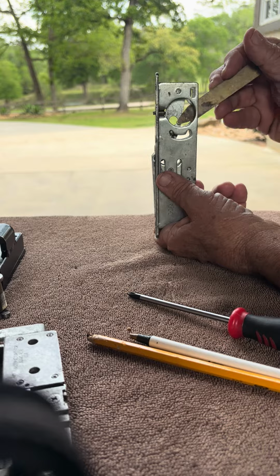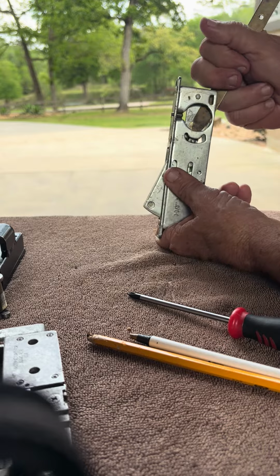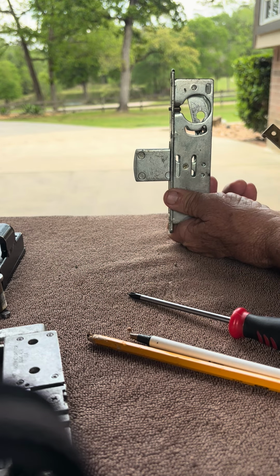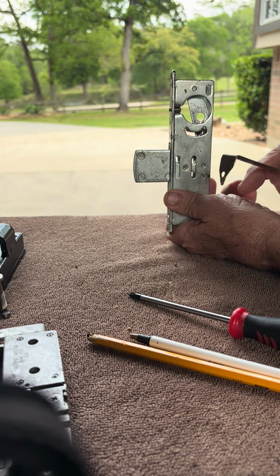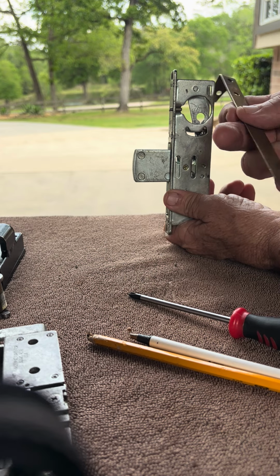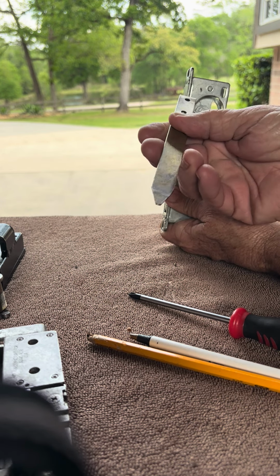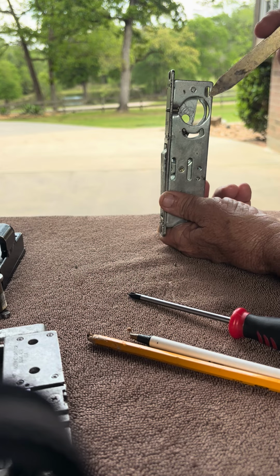And so I'm going to lock it back. Now, you wouldn't be able to do this. This would be inside the door. But again, for demonstration purposes, I'm going to come in like this, depress that pin, and with no more effort, I'm in.